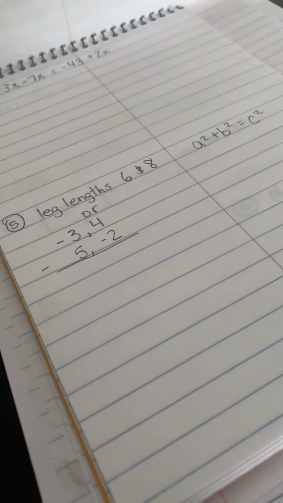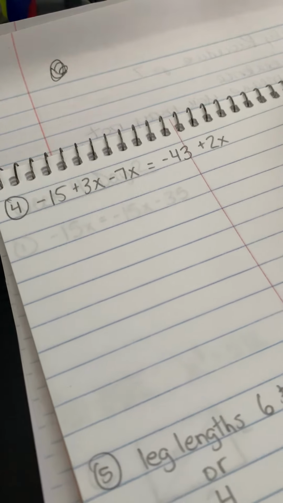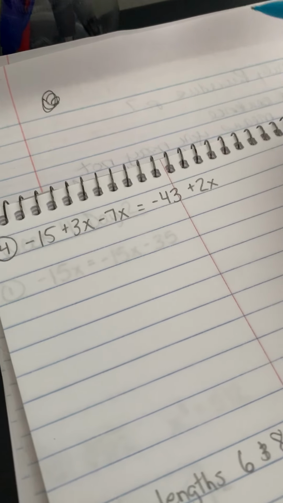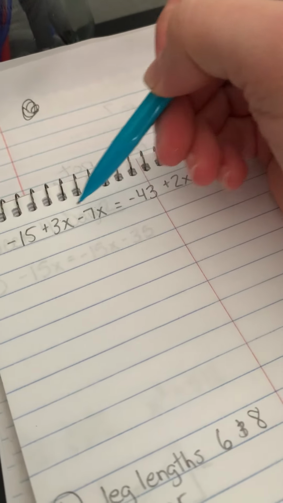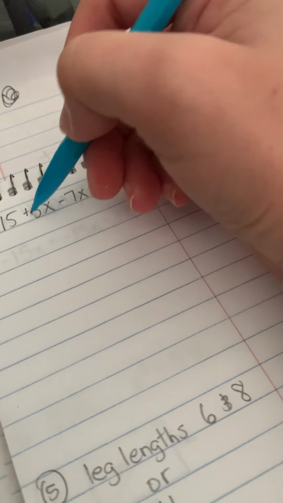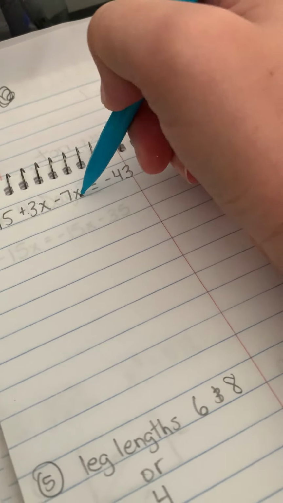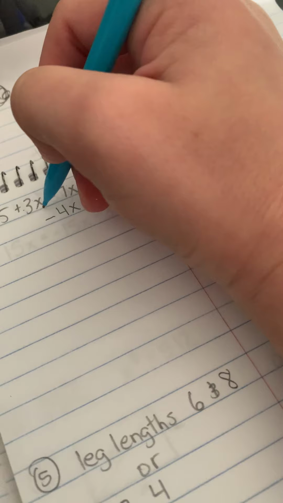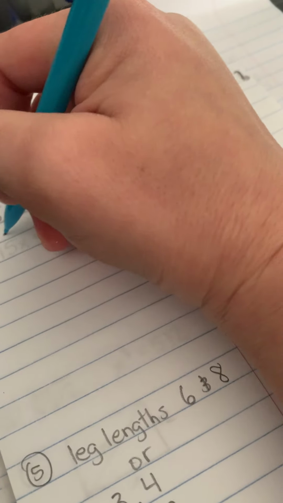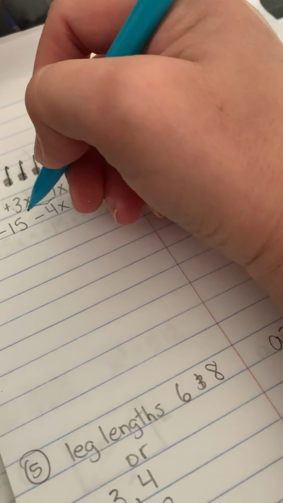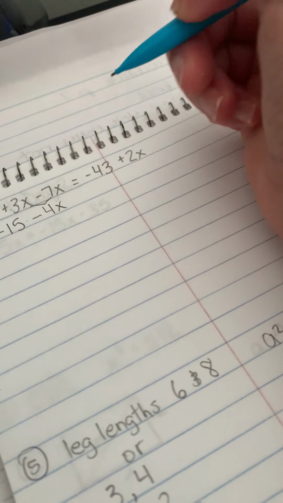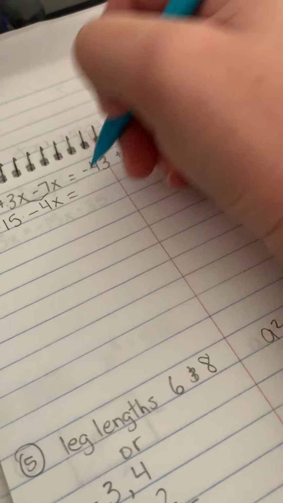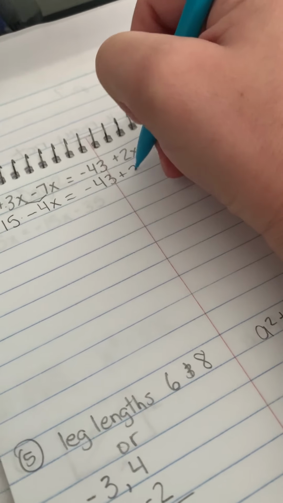Number 4 says solve for x, showing your work. So the first thing that I see that I can do here is combine like terms on one side of the equal sign. So positive 3x and negative 7x is going to be negative 4x. And then I bring everything else down. I've just combined those two x terms. So I have negative 15. I can do plus negative 4x or just keep this minus 4x equals negative 43 plus 2x.